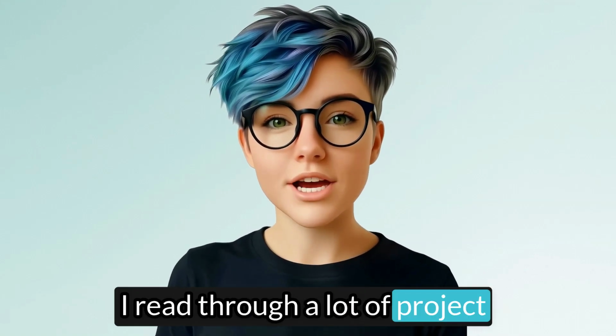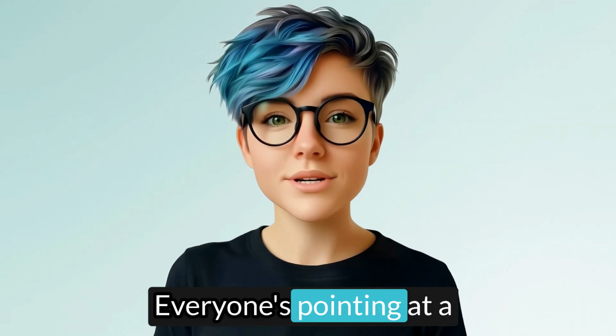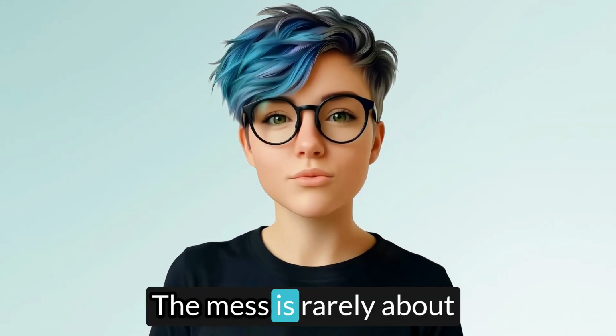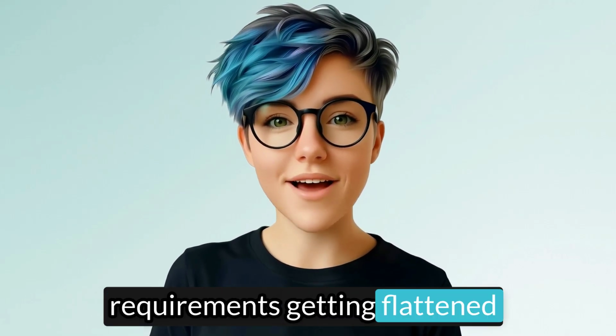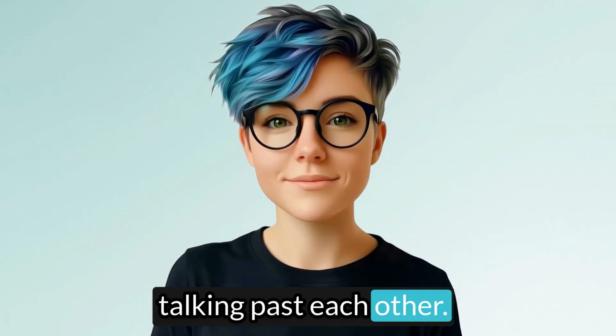I read through a lot of project postmortems for this job, and it's always the same scene. Everyone's pointing at a different document, swearing they agreed on something. The mess is rarely about people being careless. It's 3 different levels of requirements getting flattened into one conversation, with nobody noticing they're talking past each other.